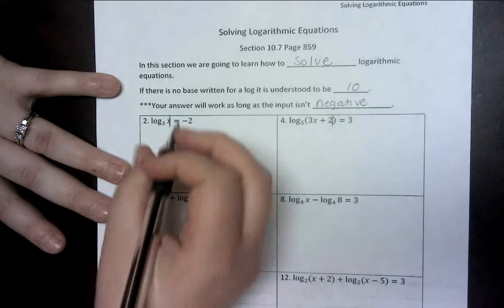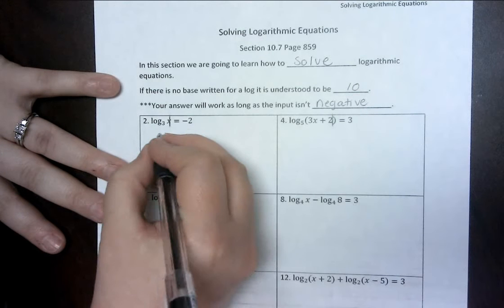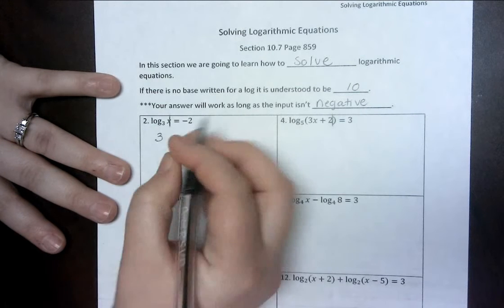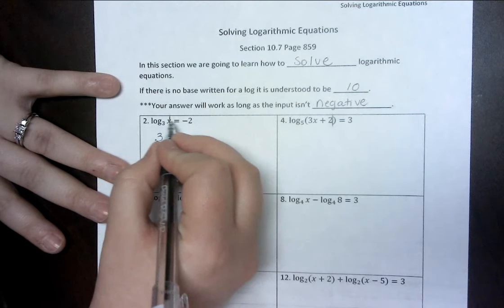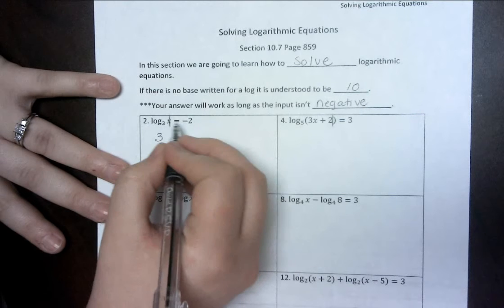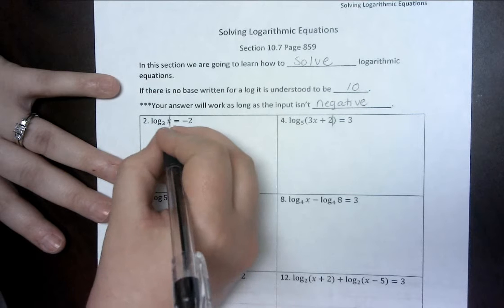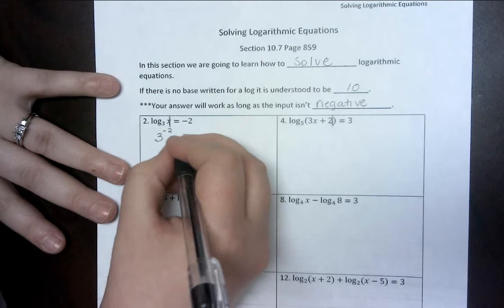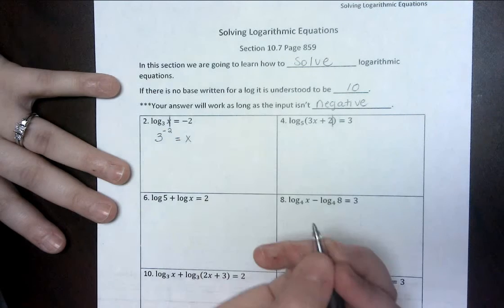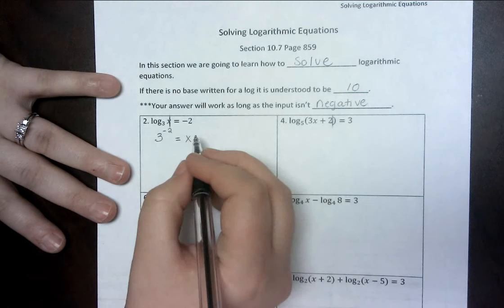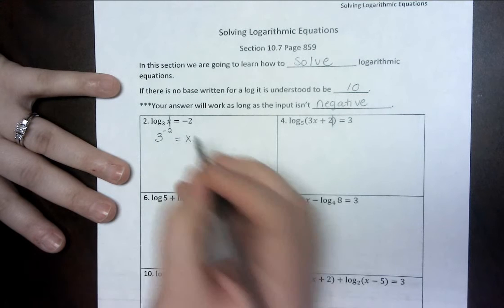So in exponential form, you would write your base, and then these two are essentially going to switch places. So this -2 is going to become the exponent of my base, and then it's going to be equal to x. Now we just have to figure out what this is so we know what x is equal to.